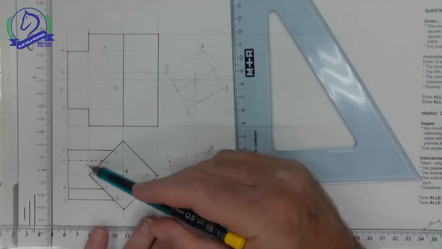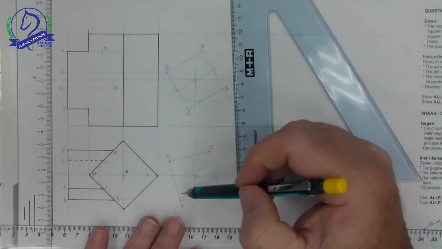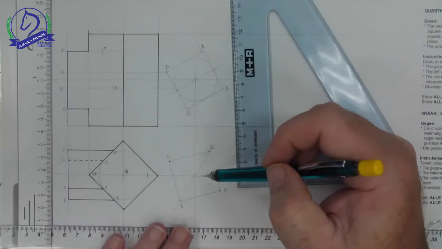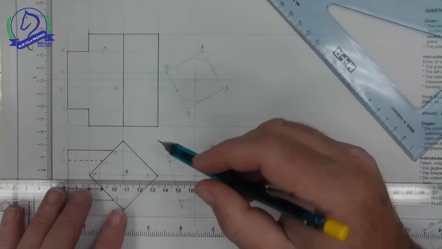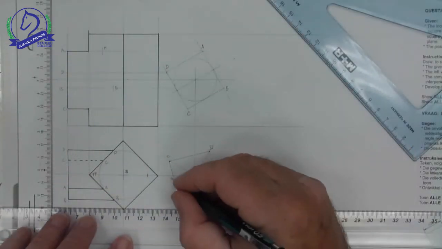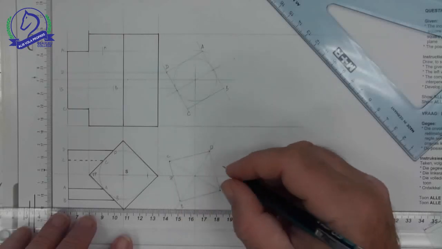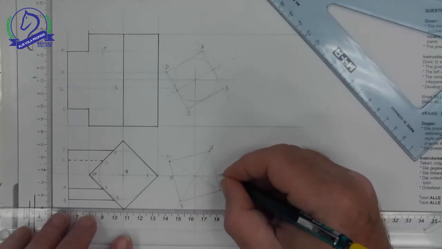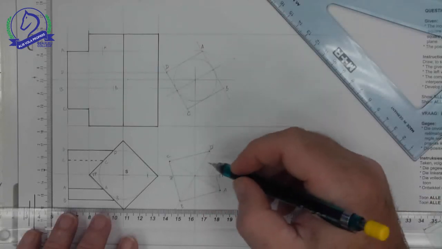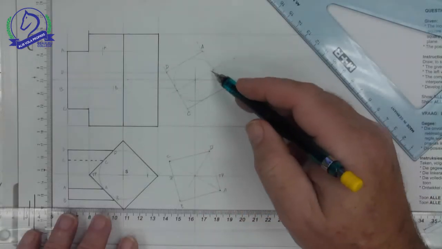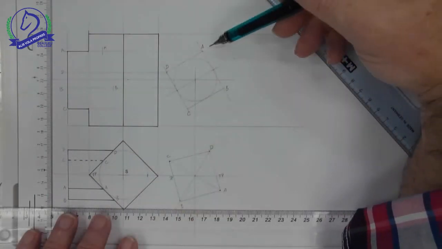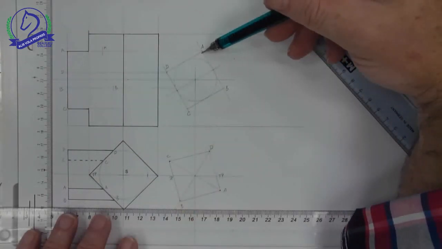Now we can't find where this turning point is here, so we need to go and mark it off in our auxiliary view. Our center line gives us the turning point, so where it hits the auxiliary view, those are the two turning points over there. We now need to take these measurements and transfer them into our auxiliary view in the front view.